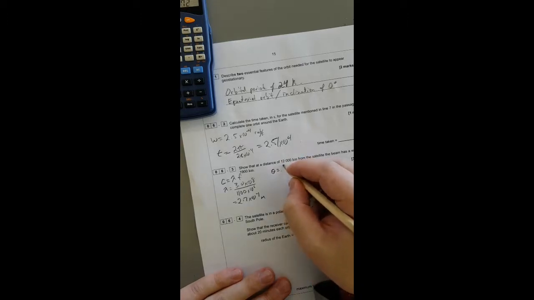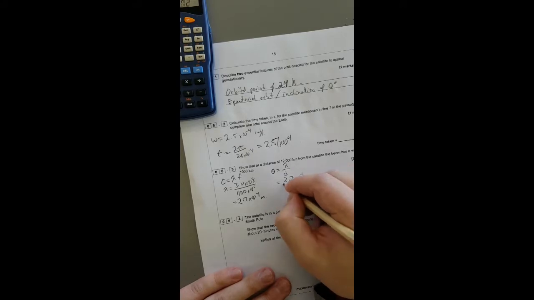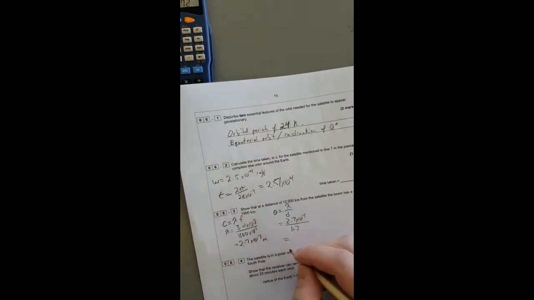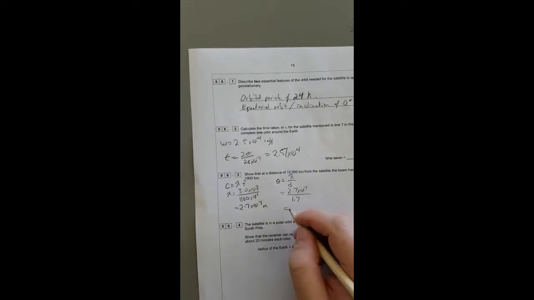Theta is equal to lambda over d, which is 2.7 times 10 to the minus 1, divided by 1.7, which gives 1.6 times 10 to the minus 1 radians.